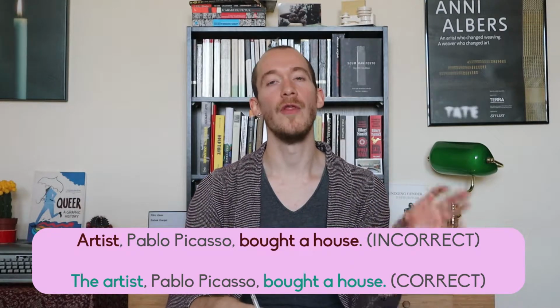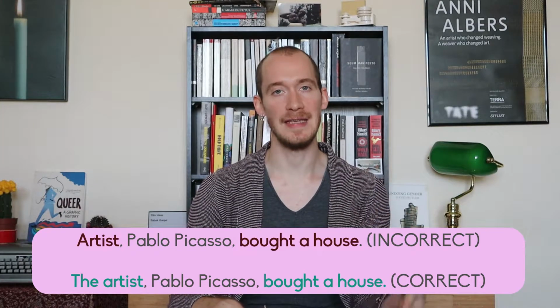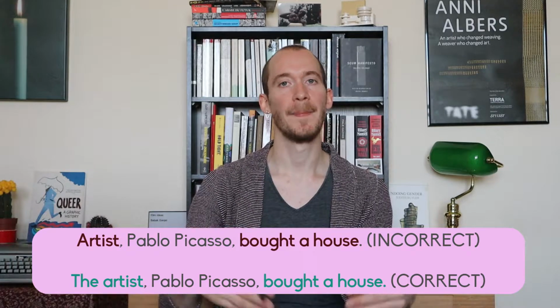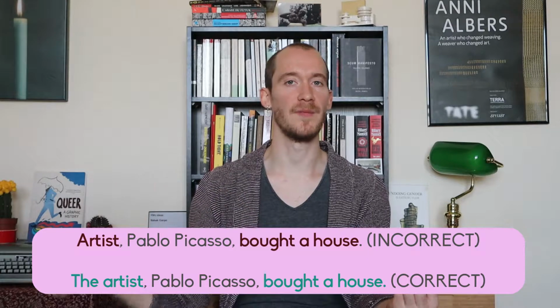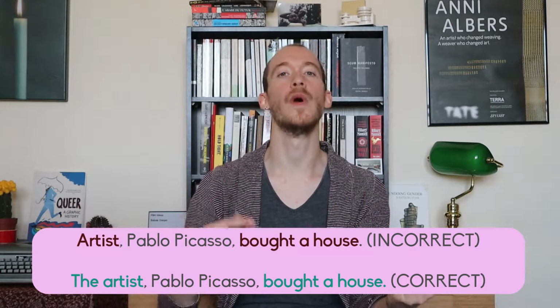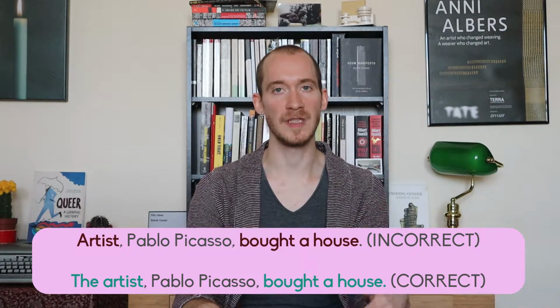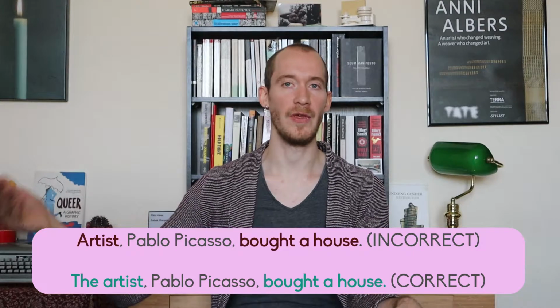It's "the." The artist bought a house. You have a definite article, the artist, so that is something that can be the subject of the sentence. The artist can do something. If you don't have a definite article, like "artist," it can't do something. Artist can't buy a house or whatever. In that case, you need the name to be attached to it for it to become a proper subject. Artist Pablo Picasso is now a subject that can do things.